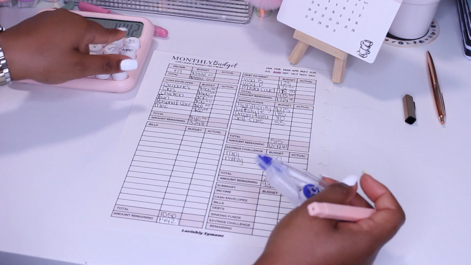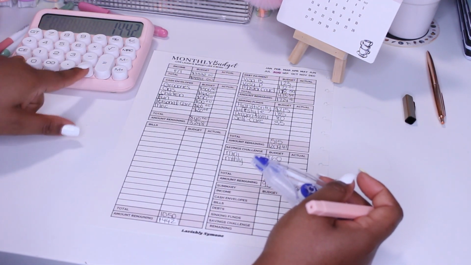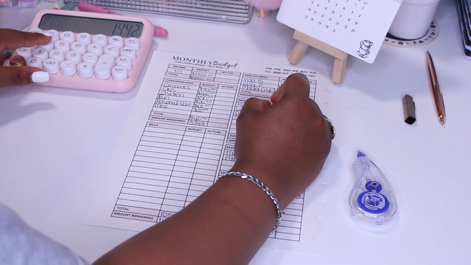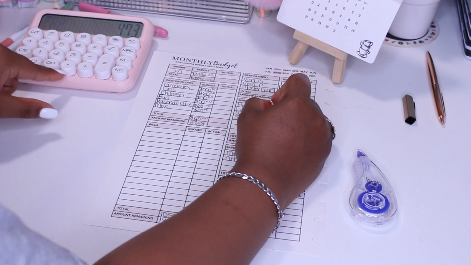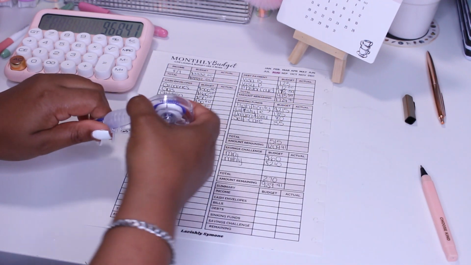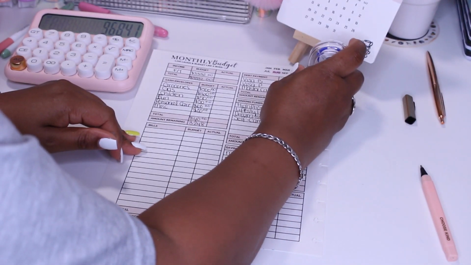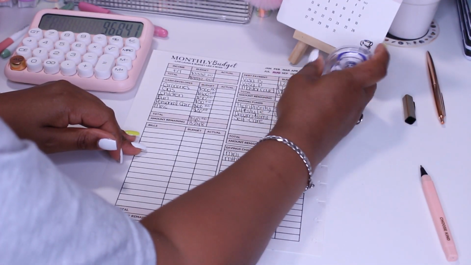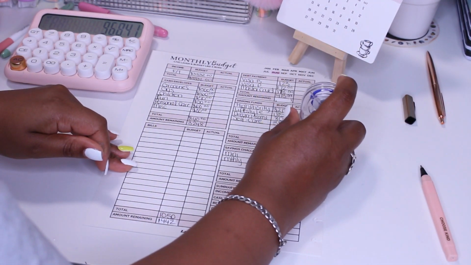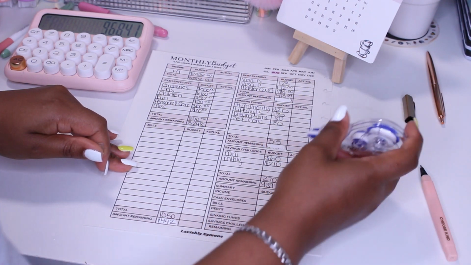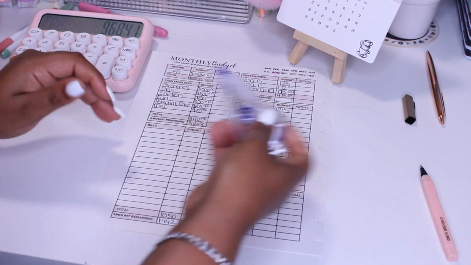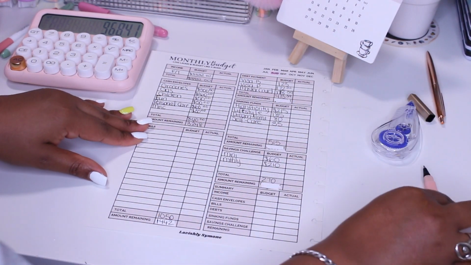Okay, so $1,442 take away $473.59. Okay, so now things are looking like they make sense, because at first glance I was like, the numbers are not making any sense right now. I hate using the whiteout, but it is what it is.